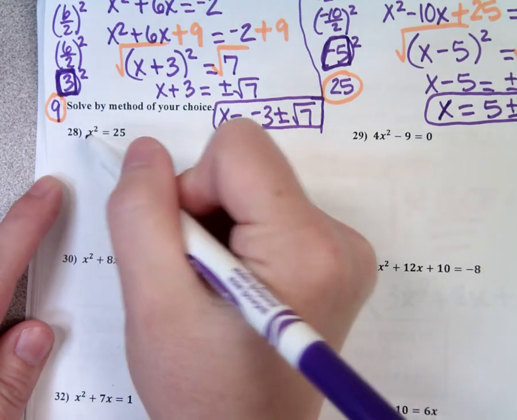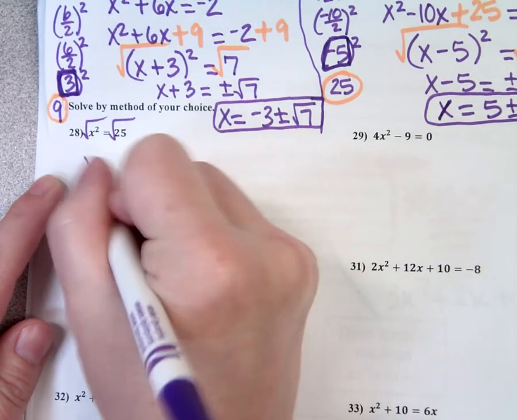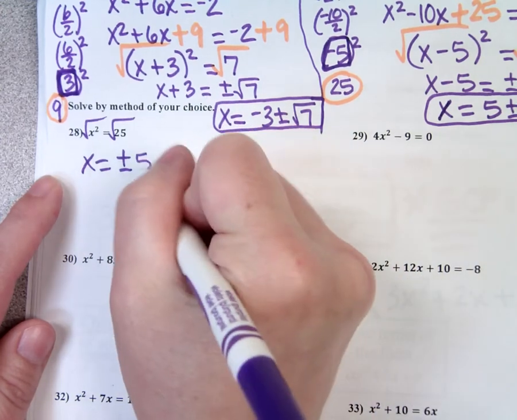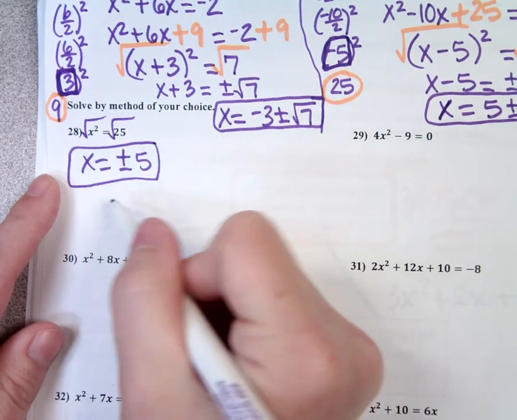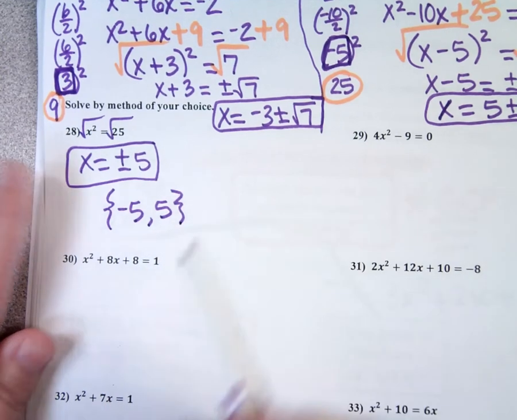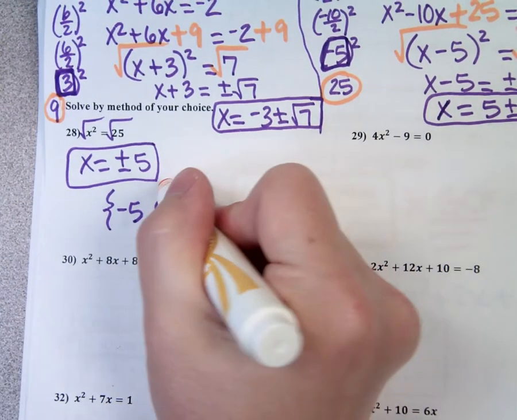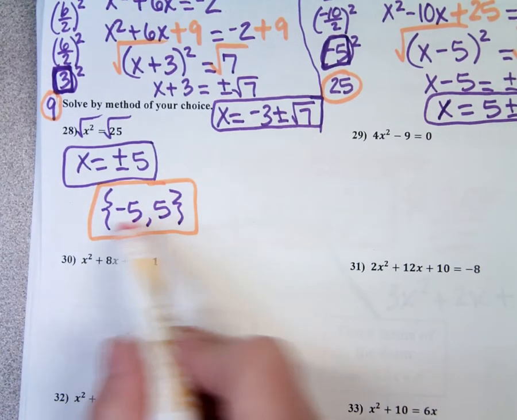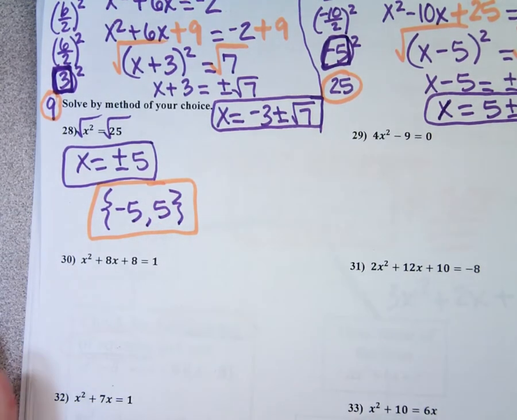I'm square rooting. So I square root both sides, slap down my plus minus. What's the square root of 25? 5. Done. So we have a negative 5 for an answer, and we have a positive 5 for an answer. Sometimes you'll see your answer written as a set with the smallest number first and biggest number last. So I just wanted to show you that.